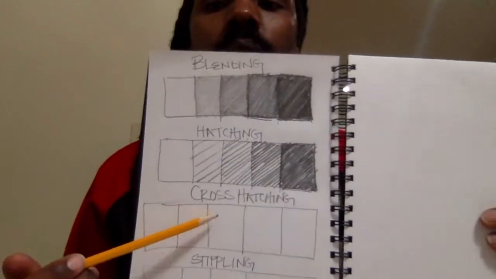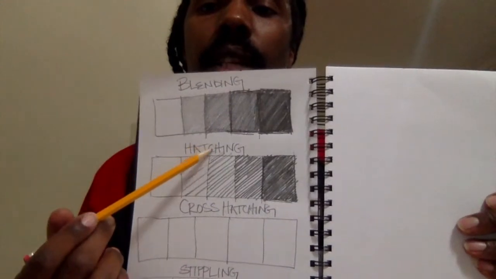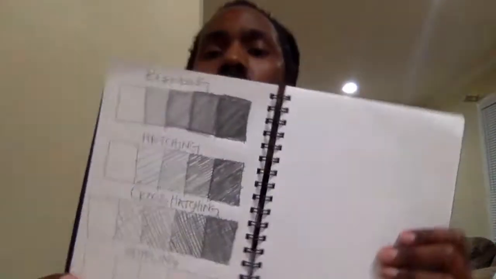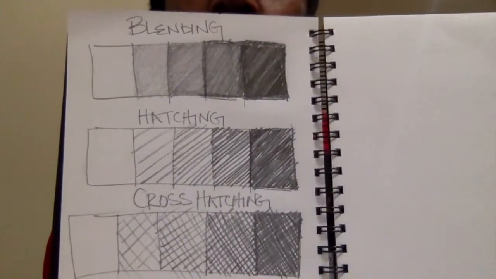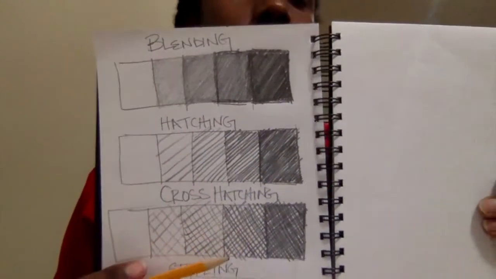Okay. And then for cross hatching, you can start with the same design as the hatching. Then your lines will cross. You should go parallel across. That's how you make a shade for cross hatching. So remember, once again, with cross hatching, the closer they are, the darker it is, and the further apart, the lighter they become. So there you have it for cross hatching.